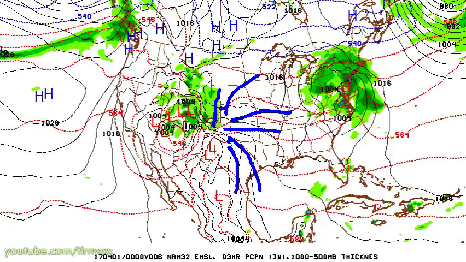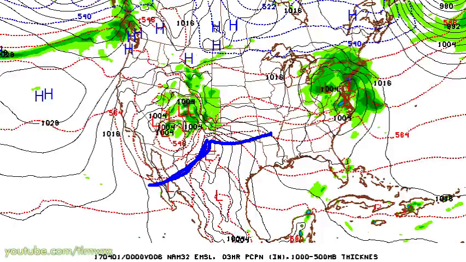And so that helps to strengthen boundaries, and we see that coming together right there along the Red River. And then we have the separate boundary coming out of New Mexico and Arizona, located right there. That fits in pretty well with what we saw in the surface data. And behind that, the cold pool is pretty much stacked directly with the upper level low.